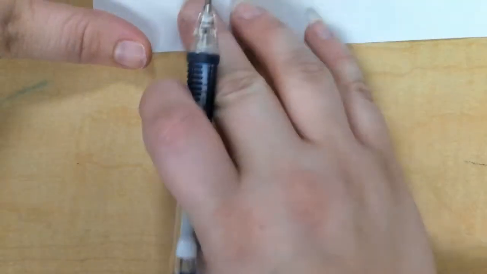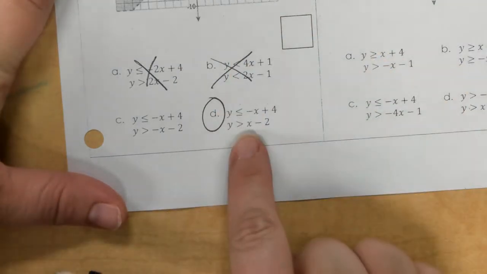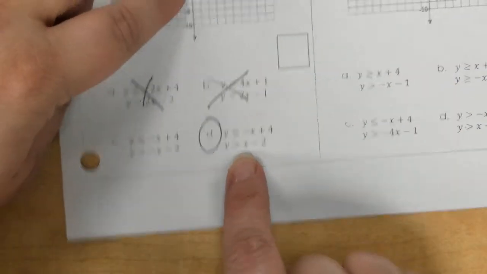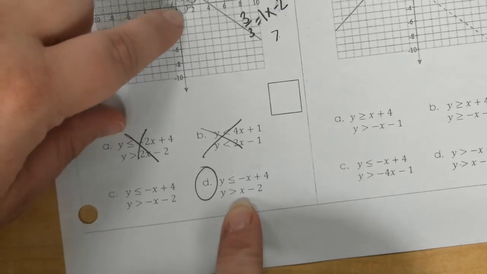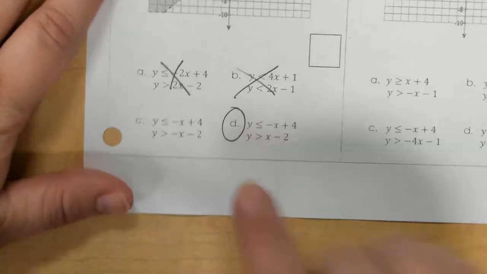So if I look at these two equations down here, it has to be D, because the slope of this line is going up 1, right 1, which is positive 1. Here they have it as a negative 1. So definitely a letter D.